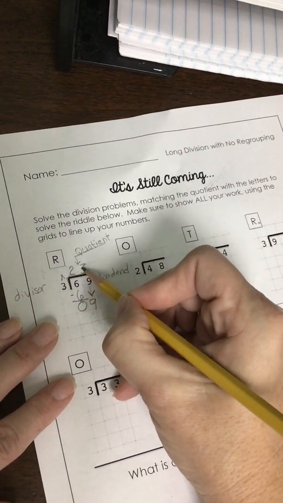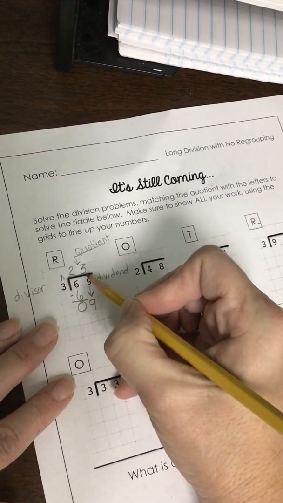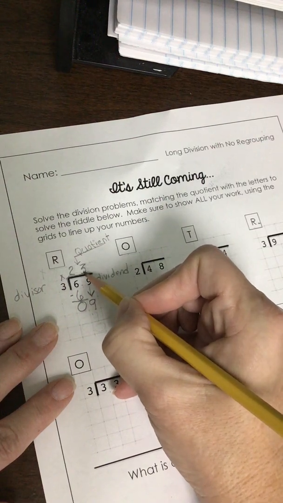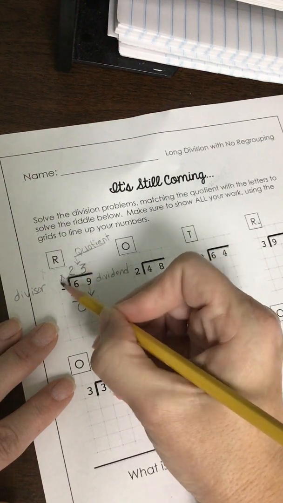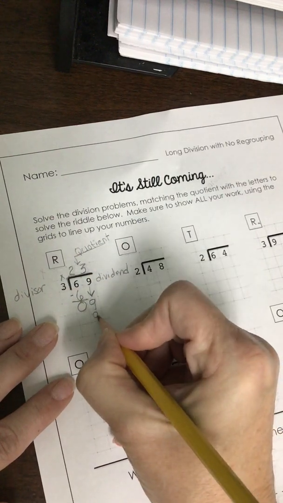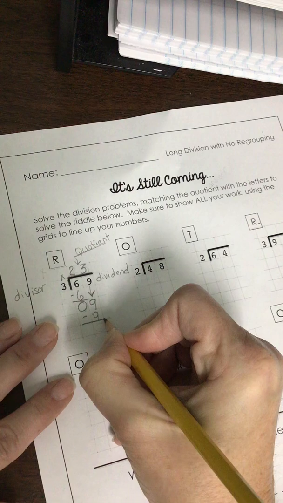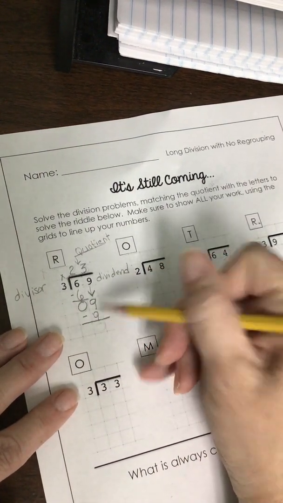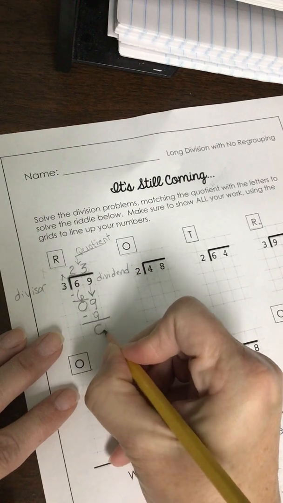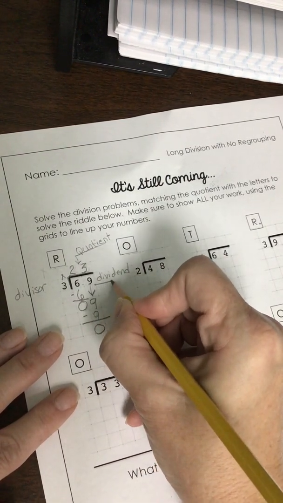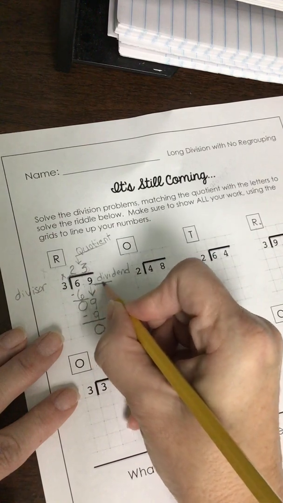Now I'm going to do my multiplication. I'm going to multiply the last number in my quotient by my divisor. 3 times 3 is 9. Now I'm going to find the difference between 9 and 9. I'm going to subtract. The difference between 9 and 9 is 0. And I do not have any more numbers here to the right of the 9.